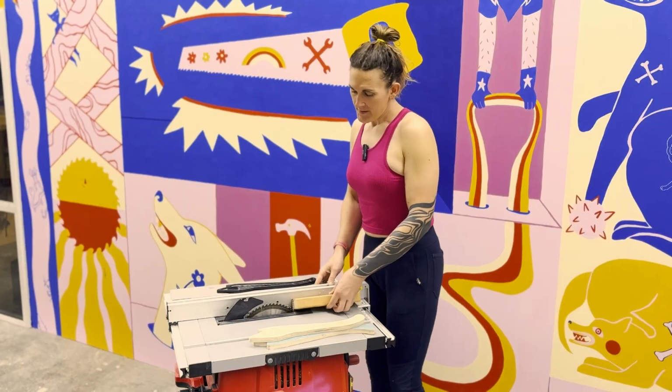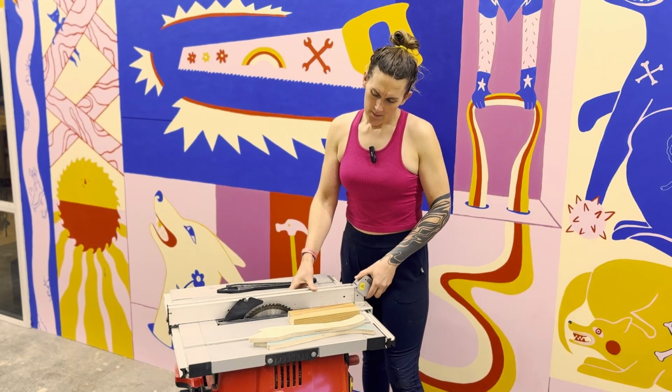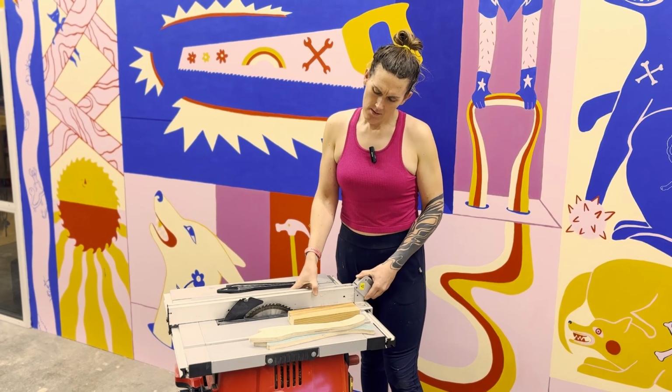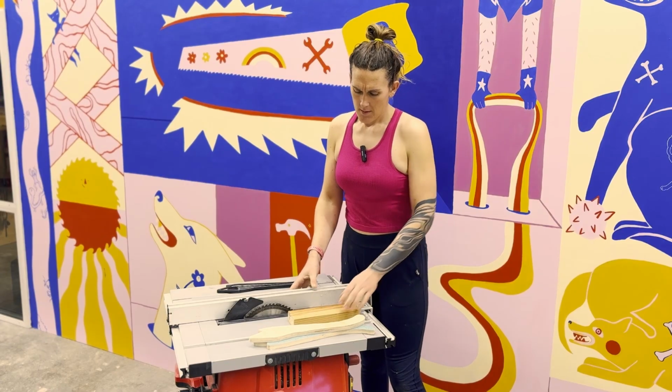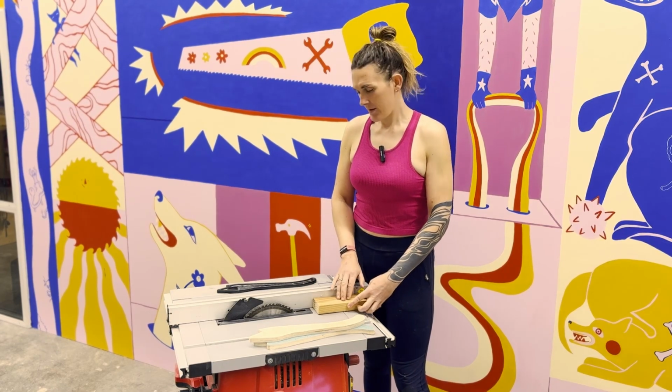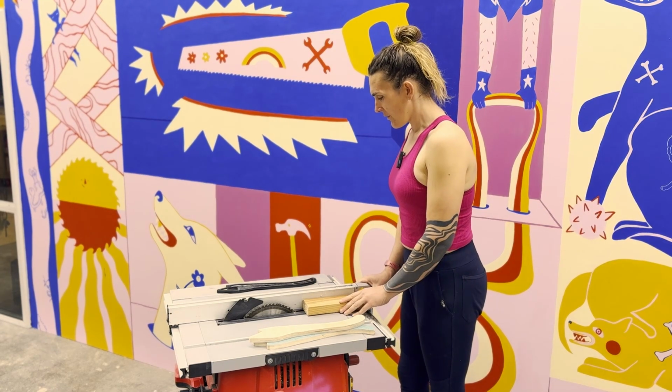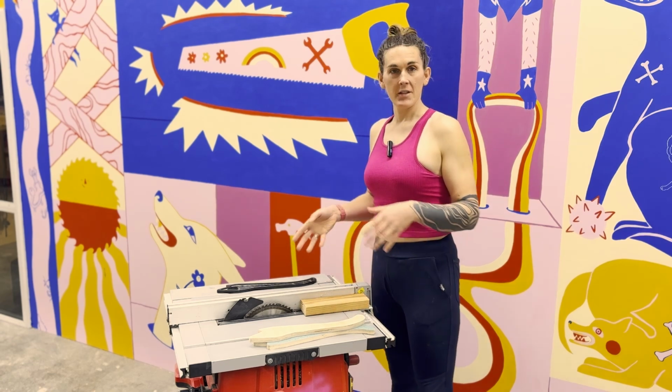So I'm going to adjust the fence, bring it over here, and then we're going to make this cut. Because this piece of timber is small, I'll be using push sticks for the entire process.